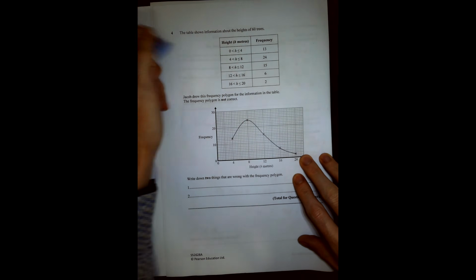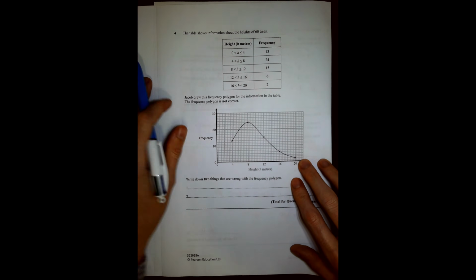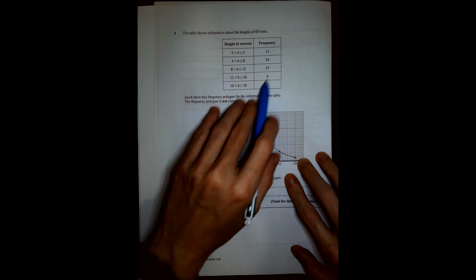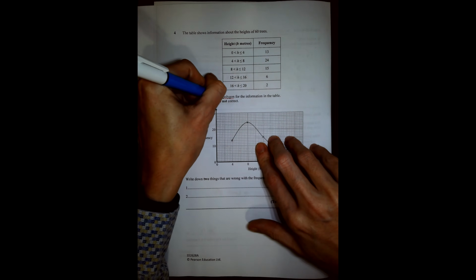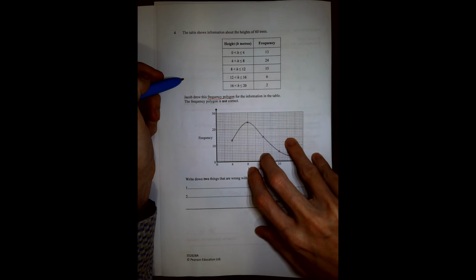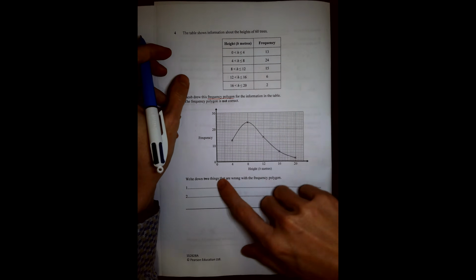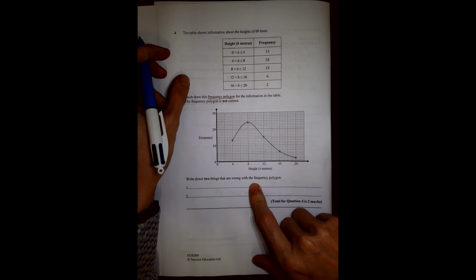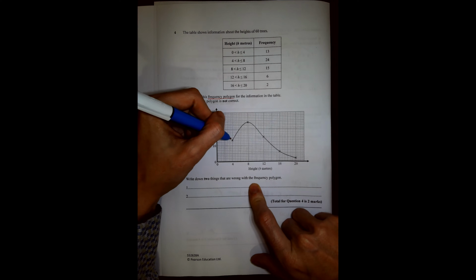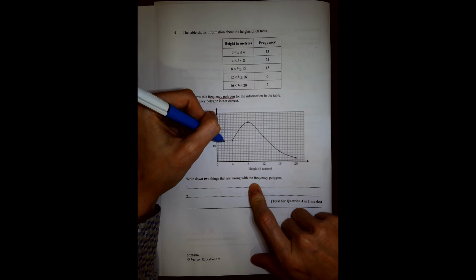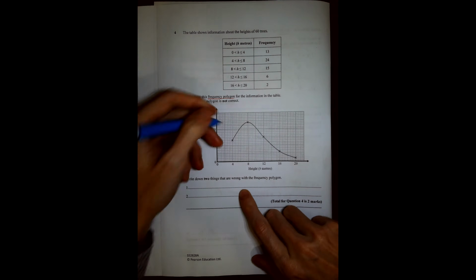Question 4. Right, so the table shows information about the height of 60 trees. Okay, frequency, height. Jacob drew this frequency polygon, okay. For the information in the table, the frequency polygon is not correct. So write down 2 things that are wrong with the frequency polygon. Okay, now usually with these types of questions, frequency polygons, well, these points, the frequency, should be plotted at the midpoints, okay, which is not the case here.